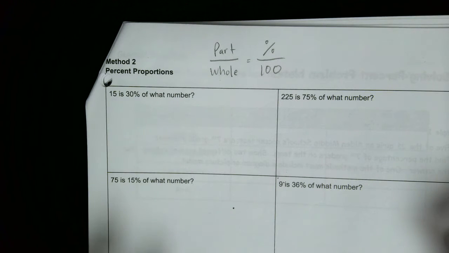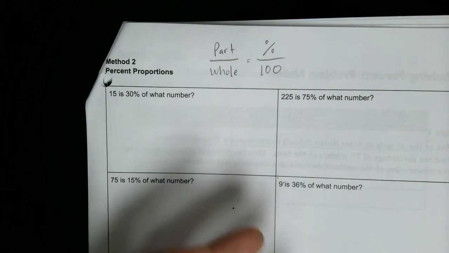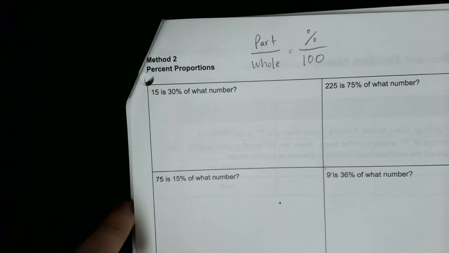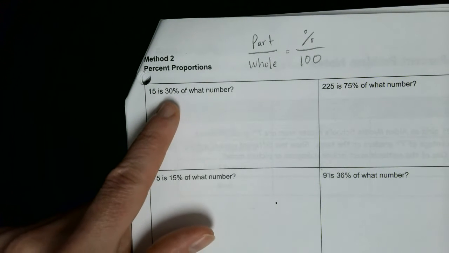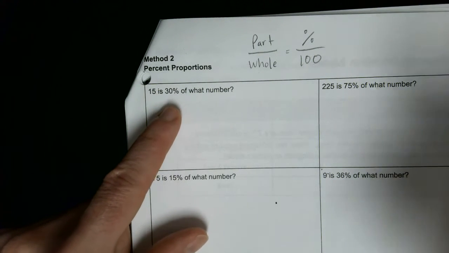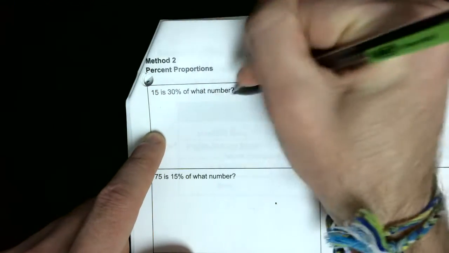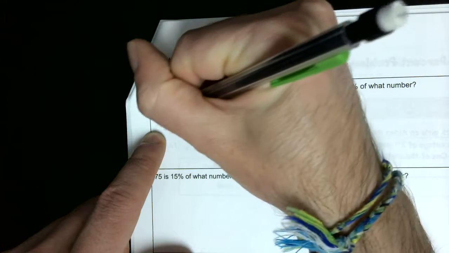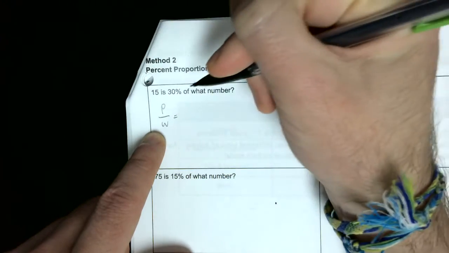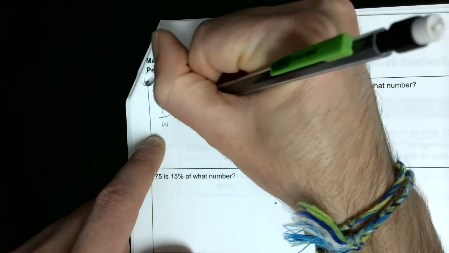So as we're working today, the first thing we'll do when using the percent proportion is ask ourselves, what do we have, the part, whole, or percent? Let's check out this first one here. 15 is 30% of what number? We're going to use percent proportion to figure out that number. So every time I use it, I'm going to write this down. P over W, part over whole, equals percent over 100.